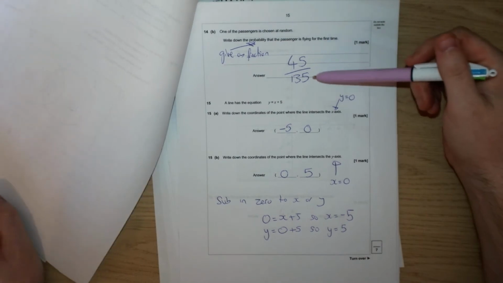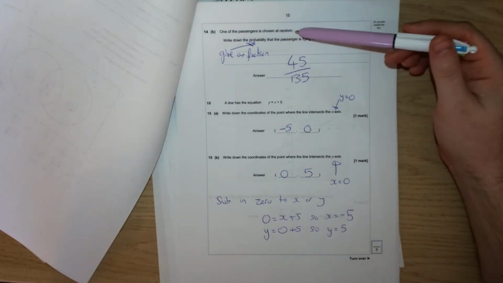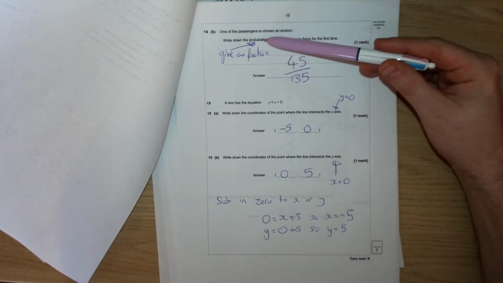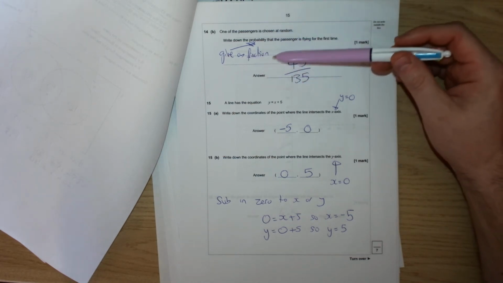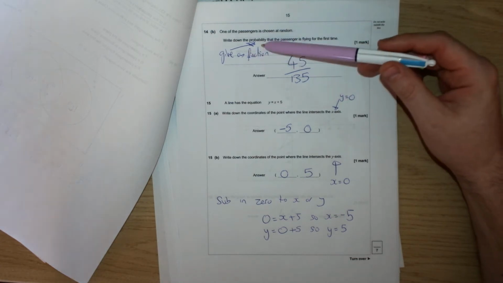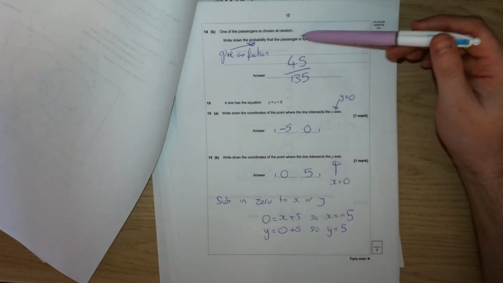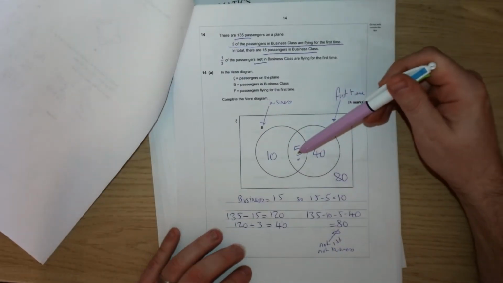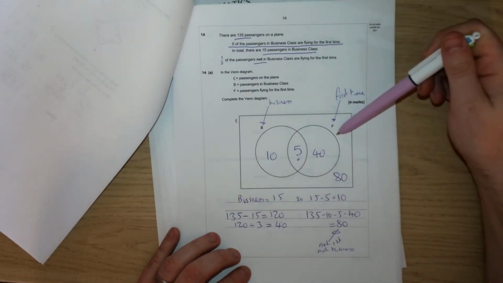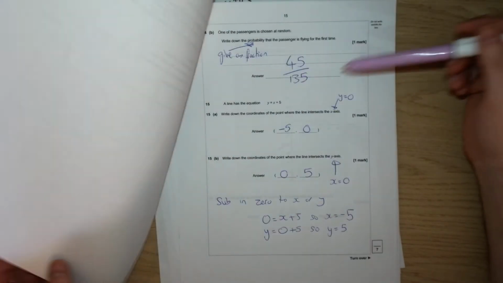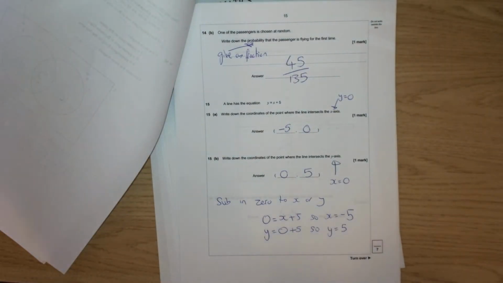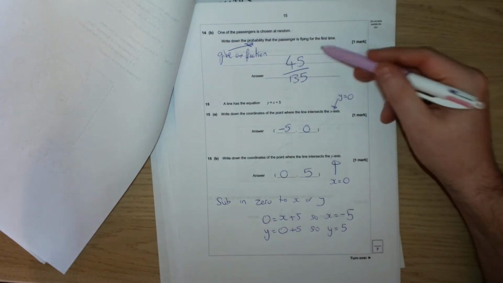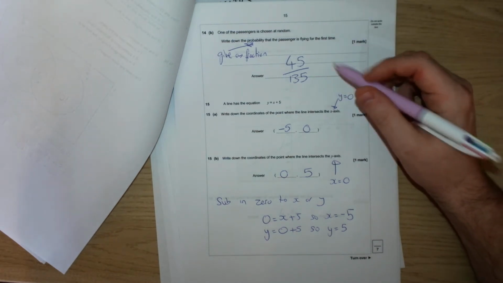We then have a bit of a follow-up question. One of the passengers is chosen at random. Write down the probability, so we're just going to stick to giving it as a fraction. That's easy. Please don't give these as ratios. Easier just sticking it as a fraction. So the passenger is flying for the first time, so in total, if you look back at that diagram, we've got 5 and 40, so in total in the flying first time we've got 45 out of the 135 passengers in total. No need to simplify that fraction down. In this case probability is fine, just like that, but you could if you wanted.